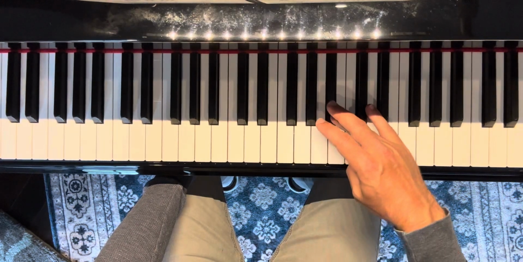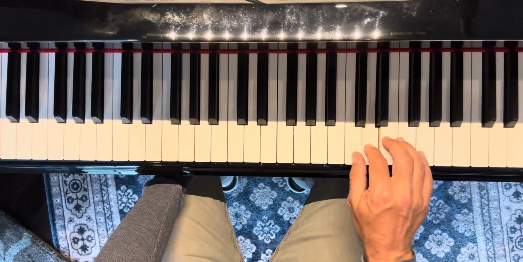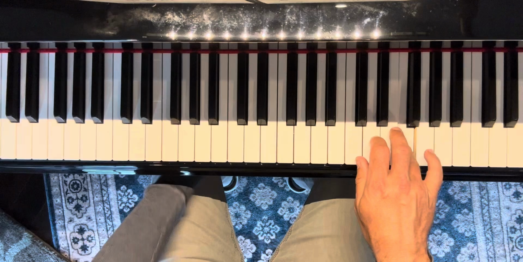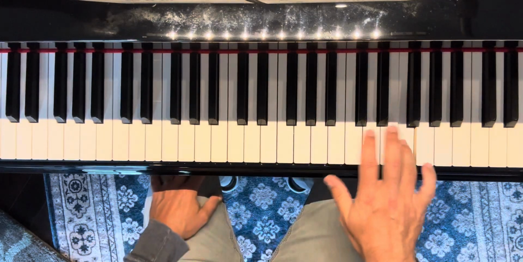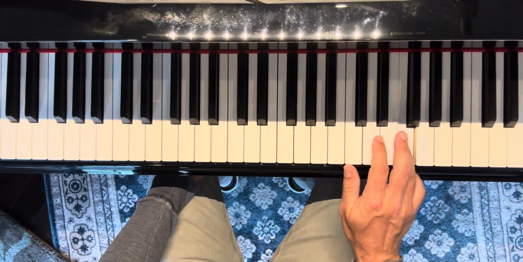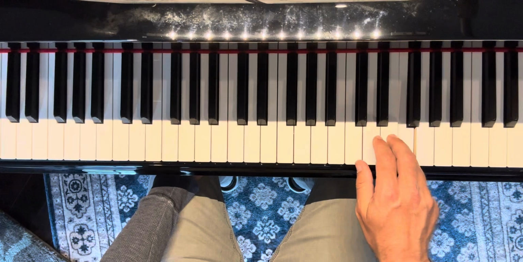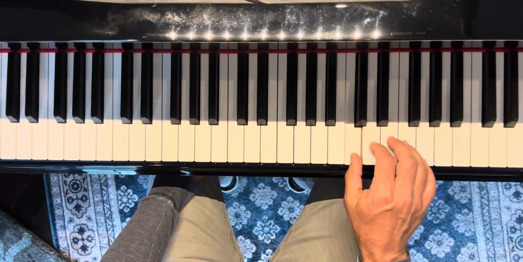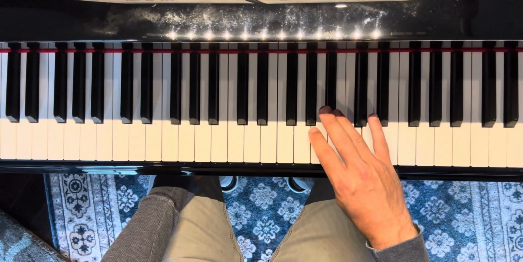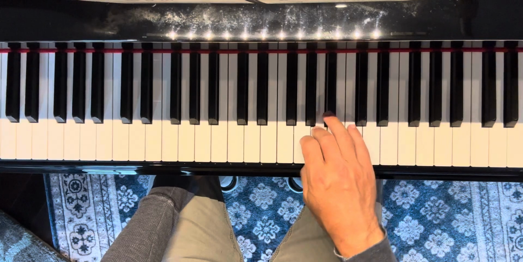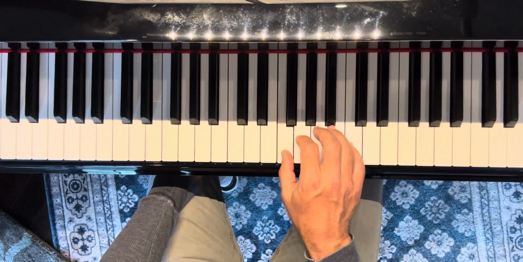You skip the B, C, D, E, and you actually never use your pinky. No pinky, just land on your 4th finger on F. Repeat that note and go back down to your thumb on C. Take your 4th finger over to B flat. So F major scale.